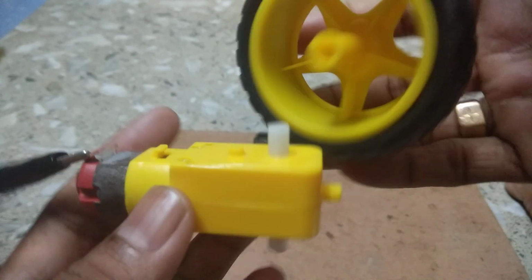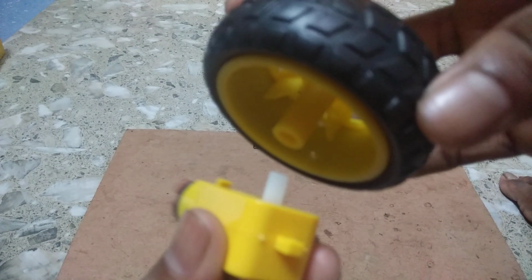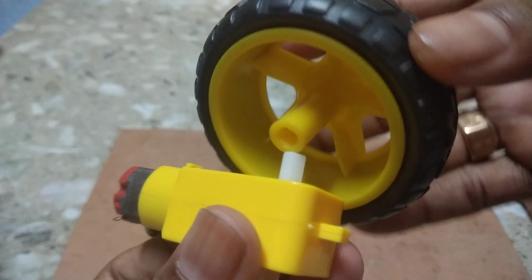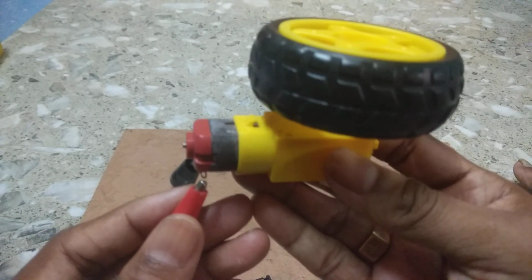This is our wheel. Now if we take this, let us see whether it is rotating or not.